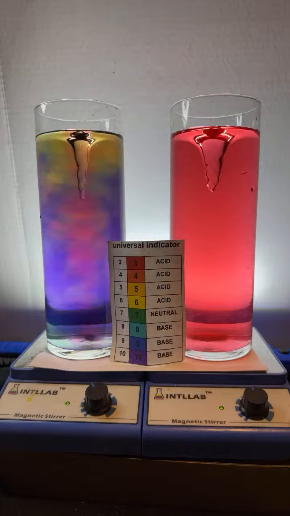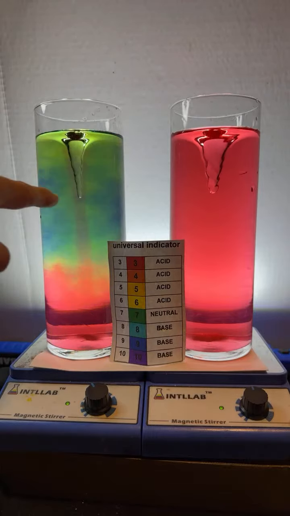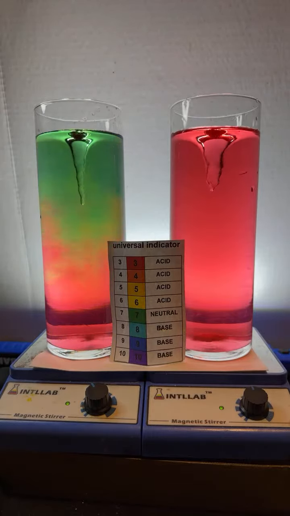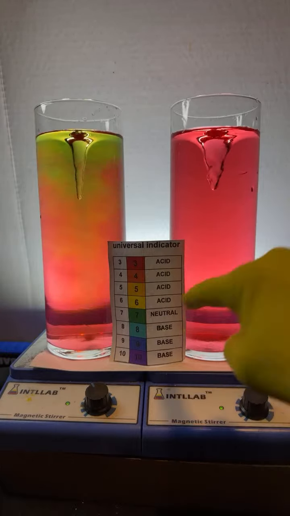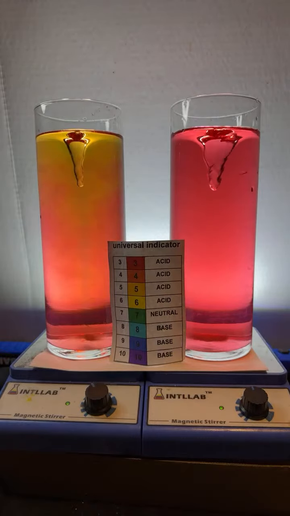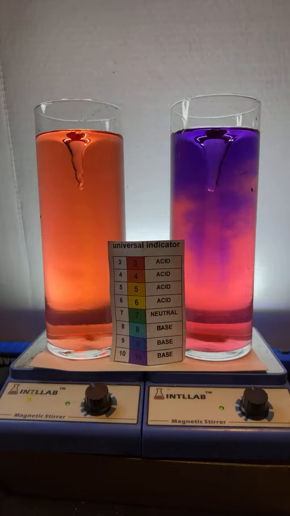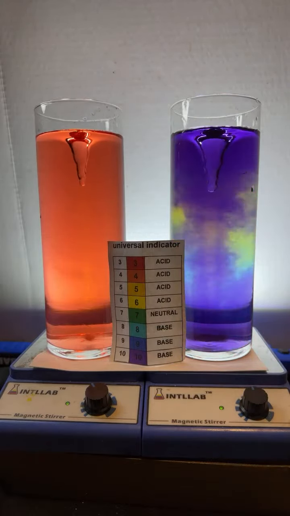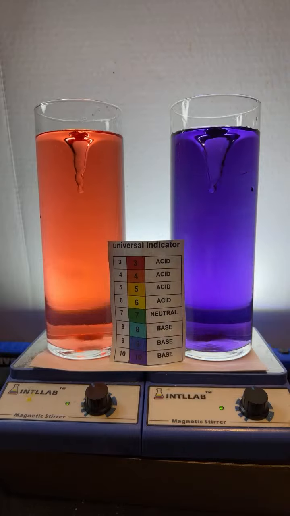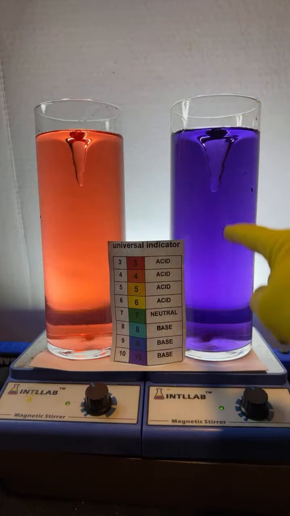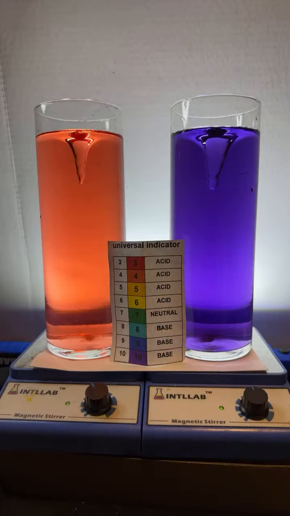Add acid into base. That's what I just did over here, but I'll do it again for you. Look at that. We got the chemical traffic light going on. Over here, I have acid, pH 3. I'm going to add base into it. Here we go. Add a drop of base. 1 drop. The acid and base are reacting with each other. Look at that gorgeousness. It looks like I added an excess of base because I shot straight through neutral all the way to pH 10, which is basic.